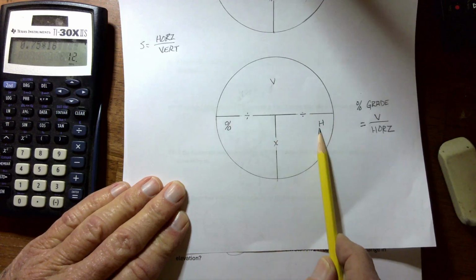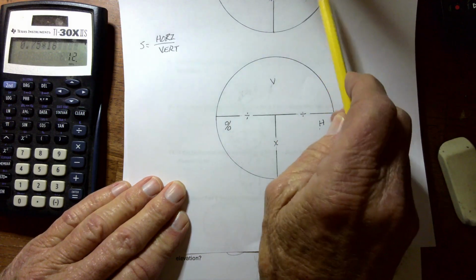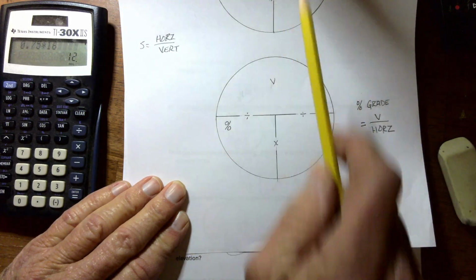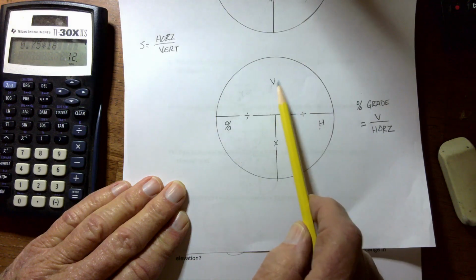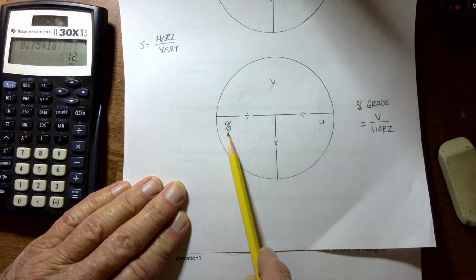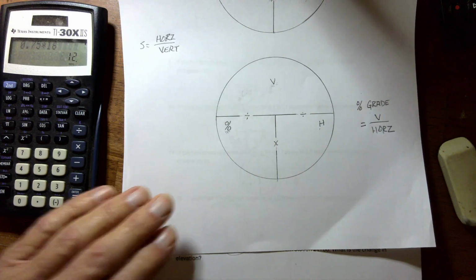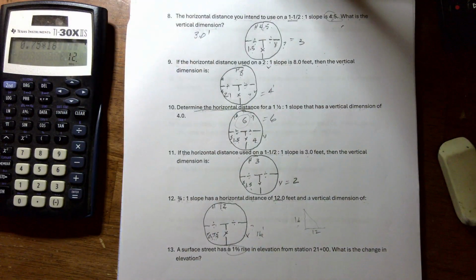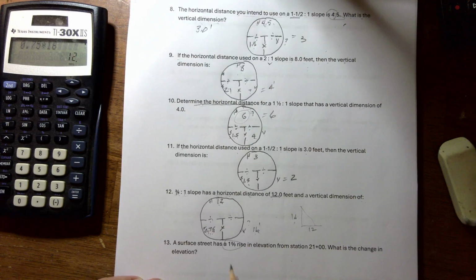See, the horizontal's over here, where in slope the vertical is there. The horizontal is up here, where in percent grade the vertical is up there. So instead of the slope, we're working percent grade. So it's going to go over there. So we'll keep this close by, but we got to continue on, and I'll show you what this thing's going to look like. This circle.